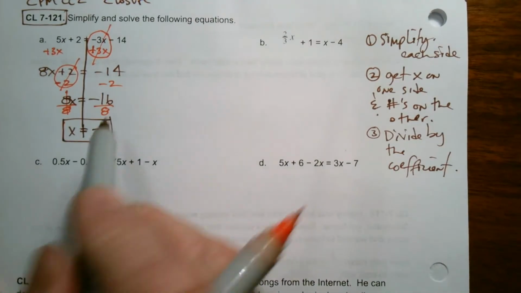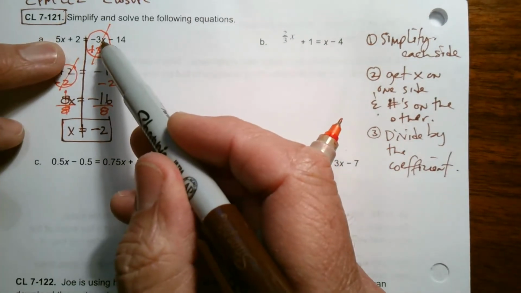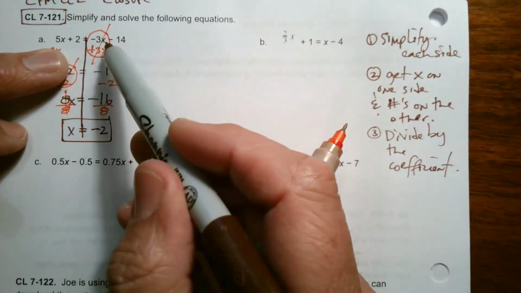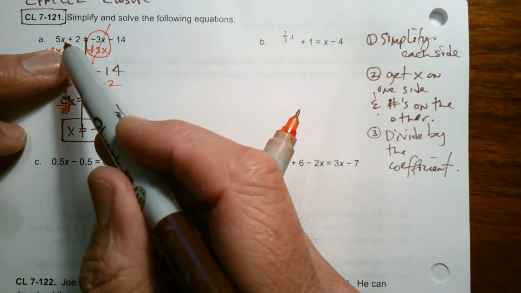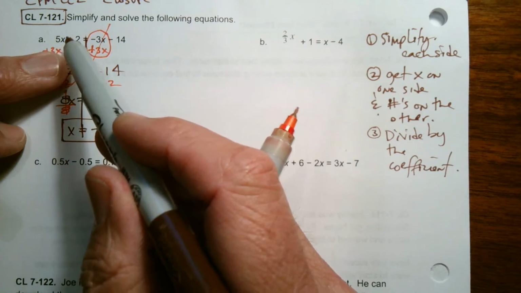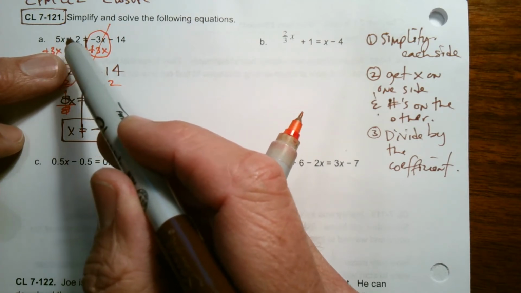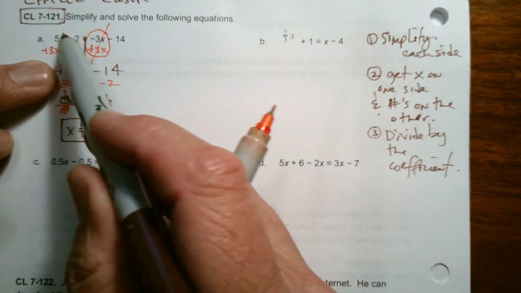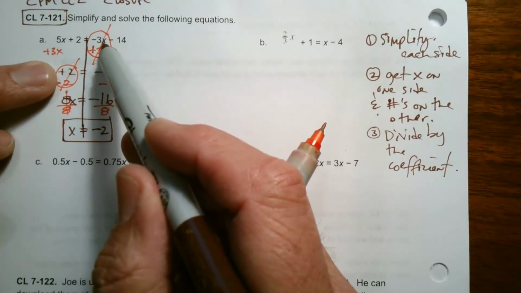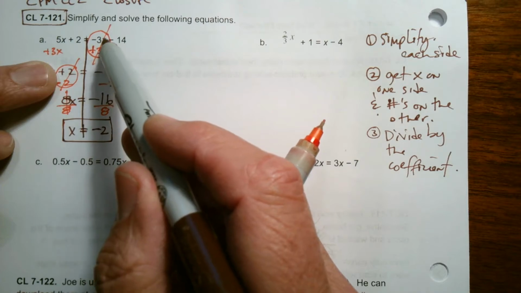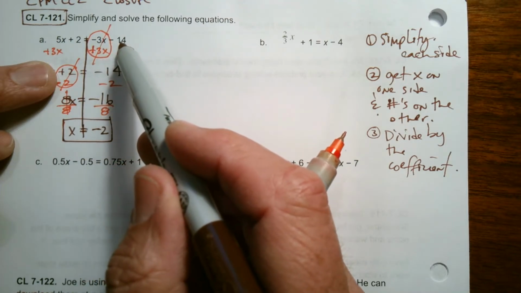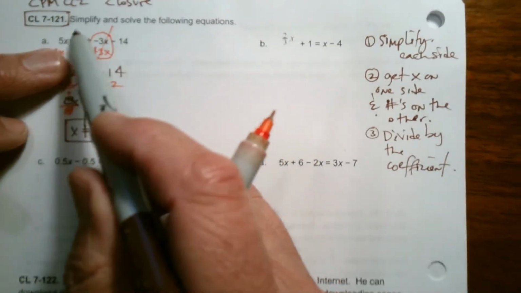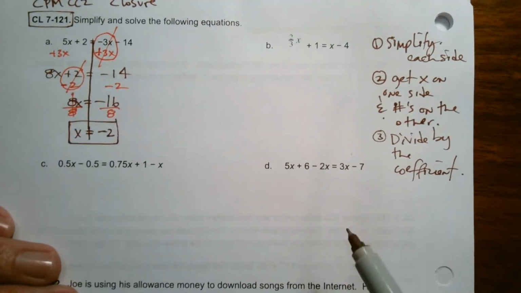X is negative 2. If I put negative 2 into the equation way back at the beginning, I should have an equal statement. 5 times negative 2 is negative 10, and negative 10 plus 2 is negative 8. Negative 3 times negative 2 is positive 6, and 6 minus 14 is negative 8. Sure enough, putting negative 2 in each of those x's makes it a true statement. That's why x is negative 2.